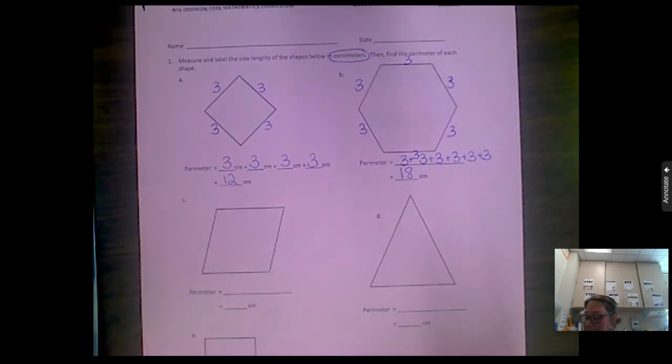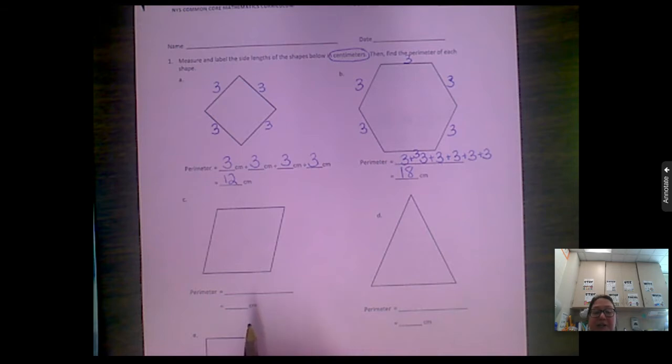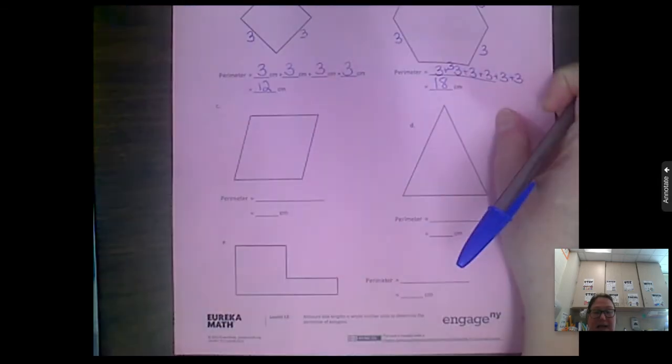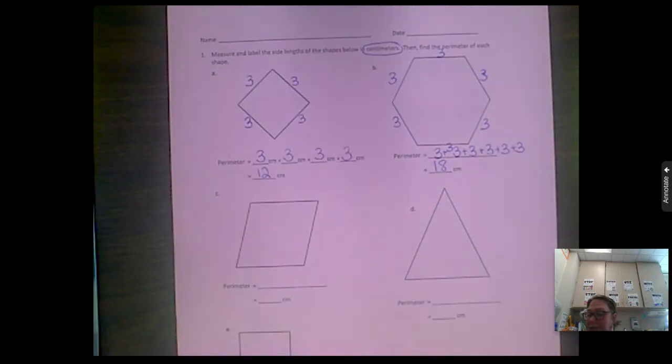All right. What do you think? Do you think that you could finish up C, D, and E? Why don't you pause your video and then try C, D, and E? Work carefully with E because it definitely looks like E has more sides, right? So pause your video, finish up those 3, and then check back with me when you're done, okay?